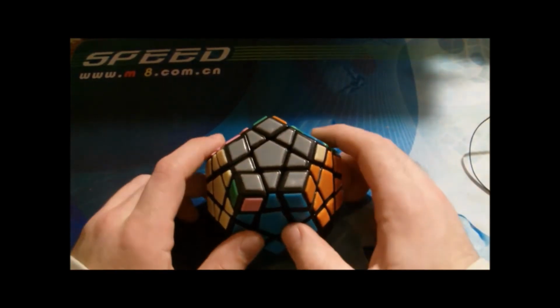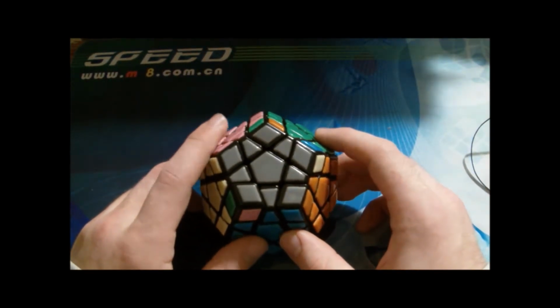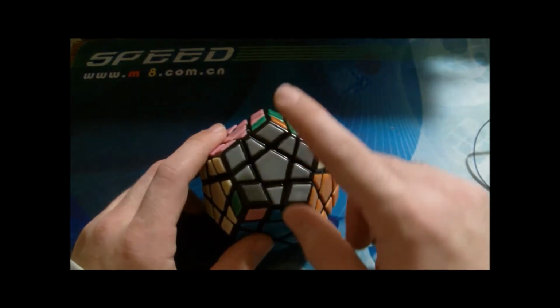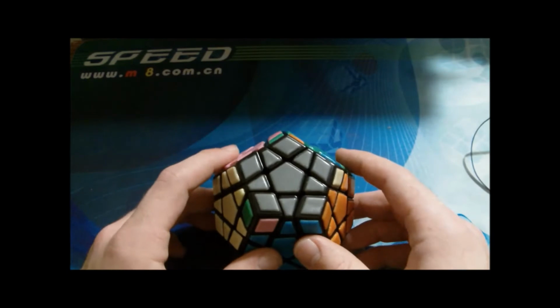And this is the last 3-cycle case. I recognize it the same way as the previous one, except this corner needs to go to this position, and I do this alg.